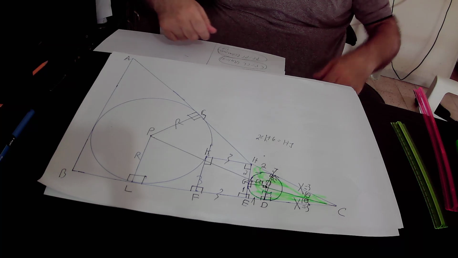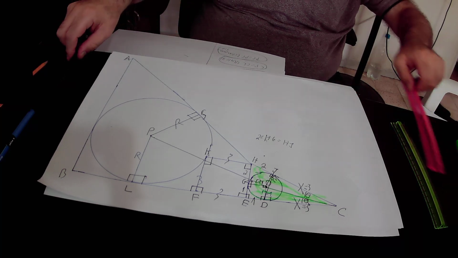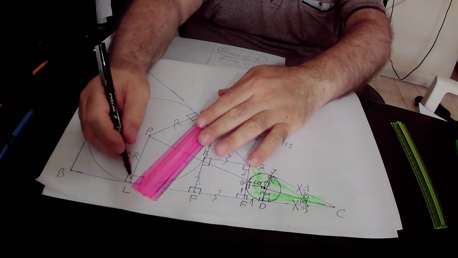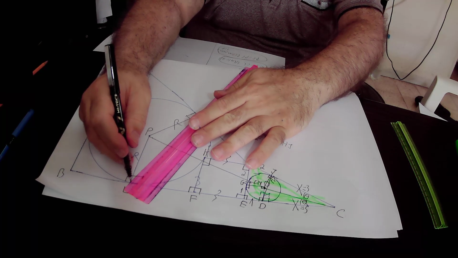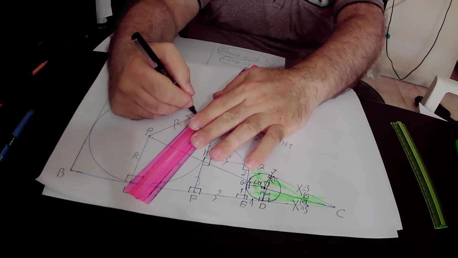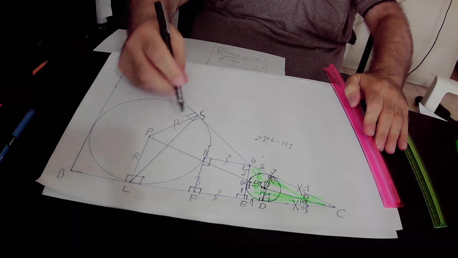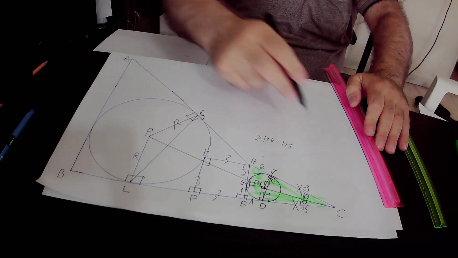So here we join points S and L together by a straight line. Here we create a triangle LSC.